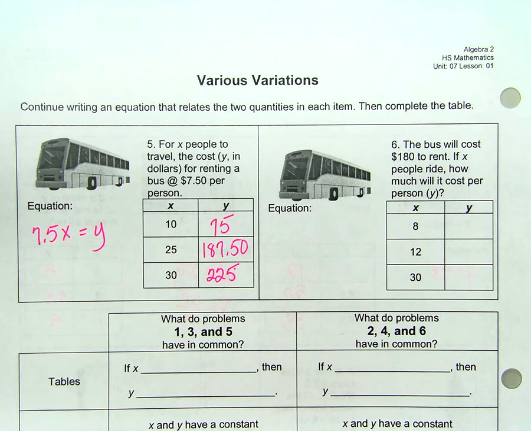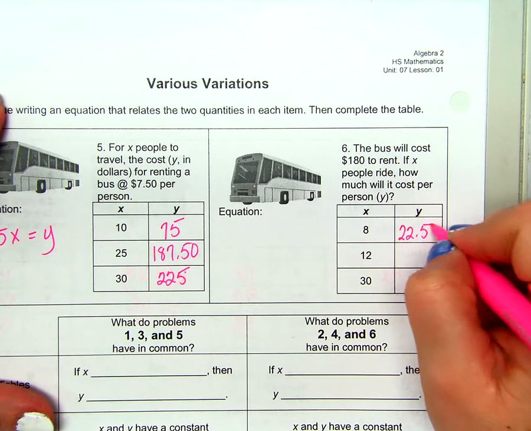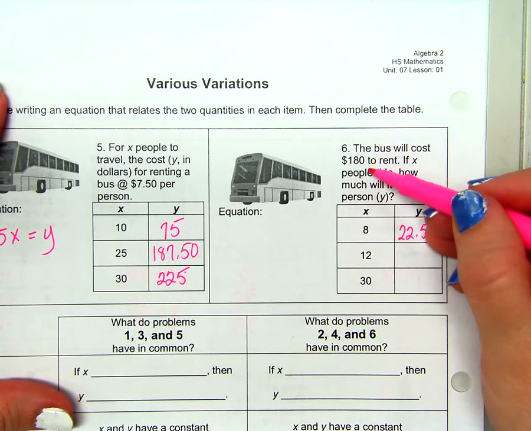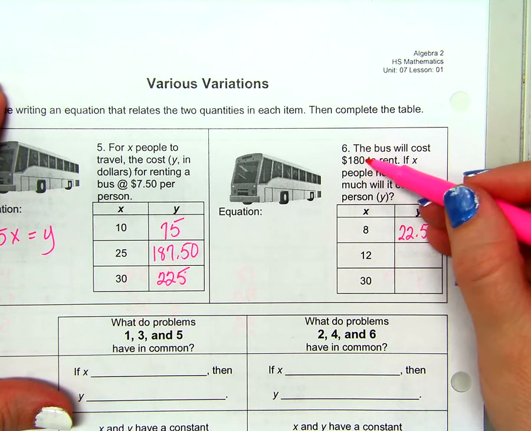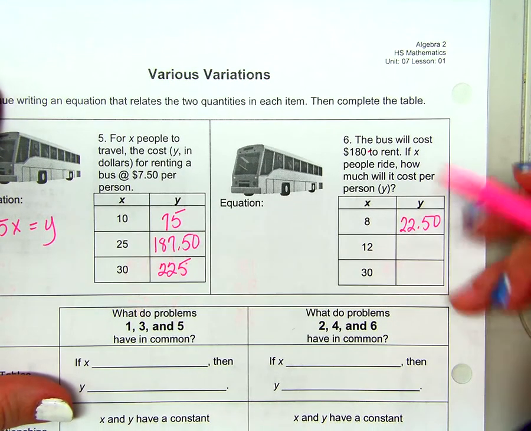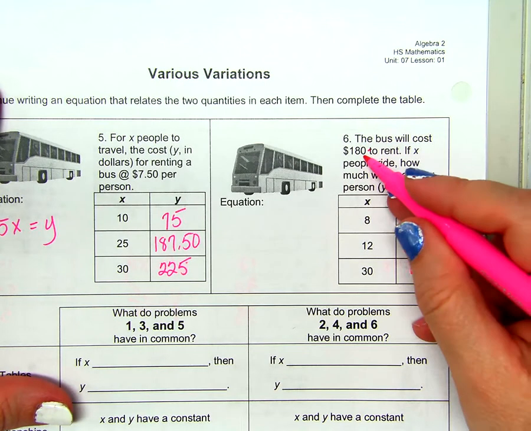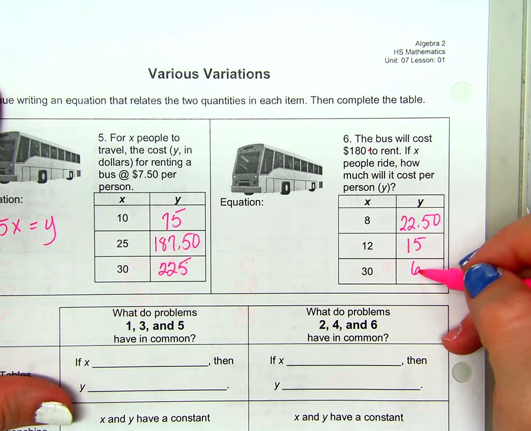What about 6? Is it the same problem? It has the same bus. Oh, it's not the same problem? Okay. This time the bus costs $180, period, no matter how many people ride, right? So what if only 8 people ride? How much is it going to cost? $22.50. How did you get that? So 180 divided by 8? Okay. 15 and 6. Because if 30 people ride and it costs 180, they would each pay $6 each, right?